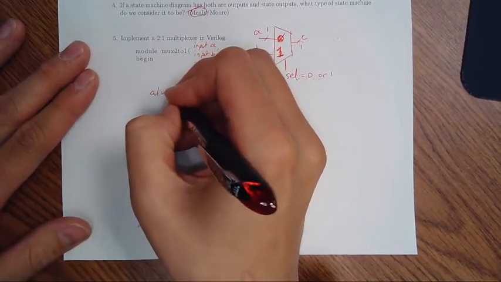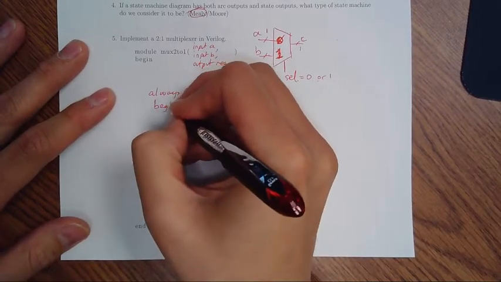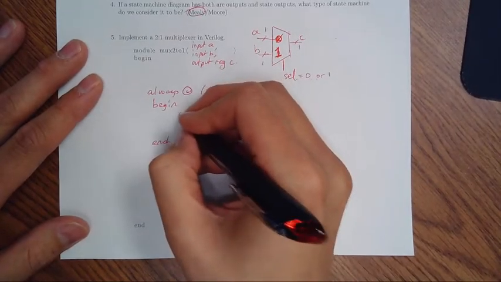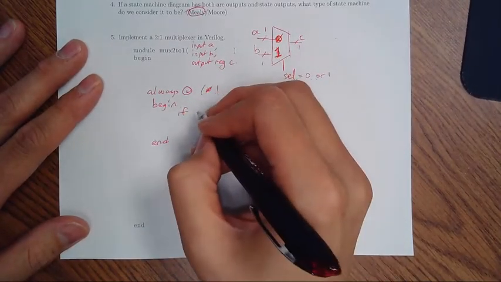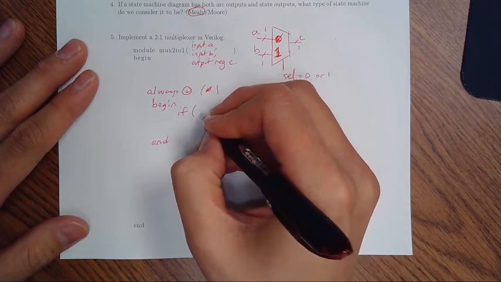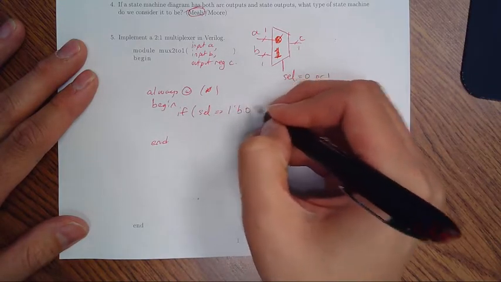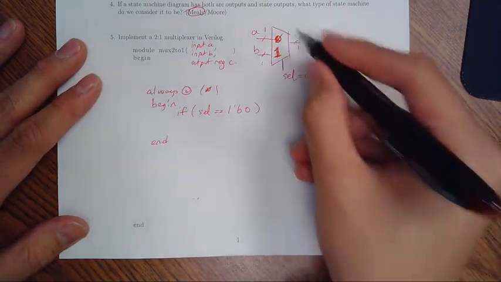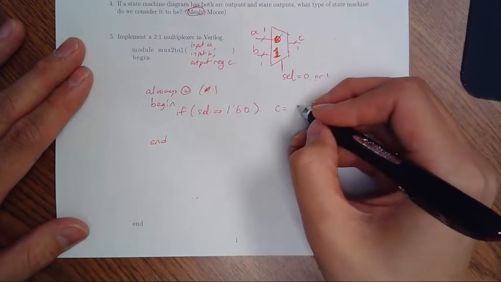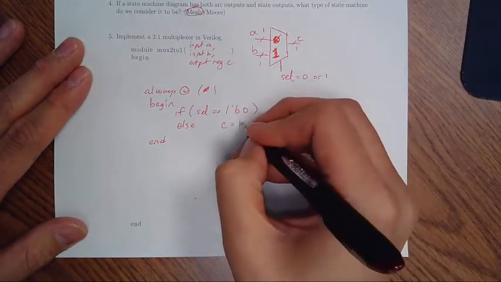So always @(*) begin, end, and we're just going to do if select equals 1'b0, then C is equal to A, else C is equal to B.